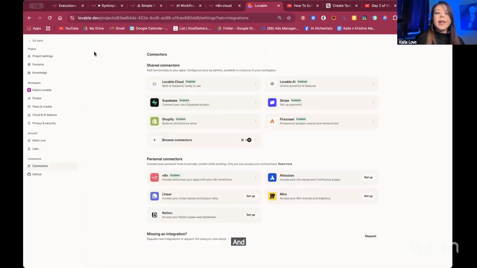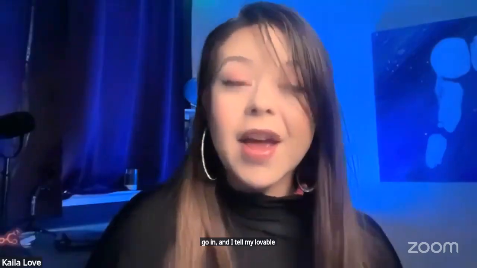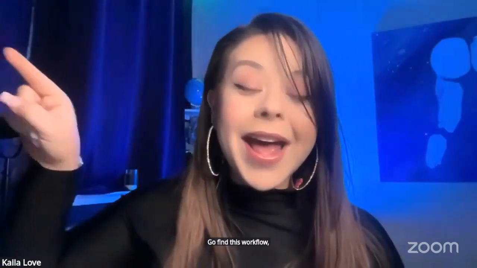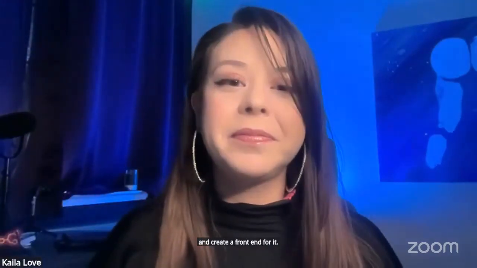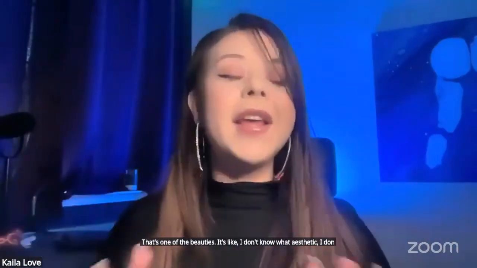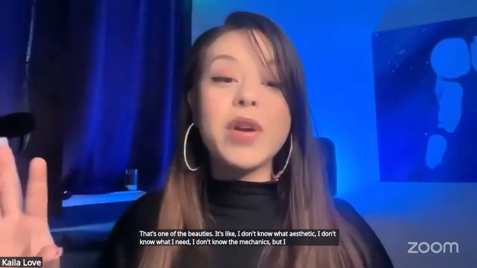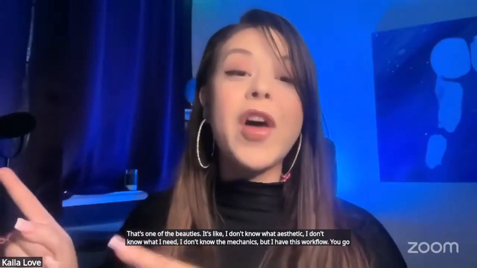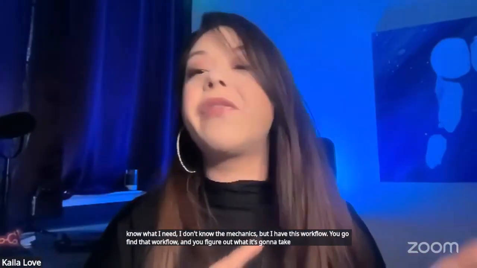And that is what allows me to now go in and tell my Lovable project, go find this workflow and create a front end for it. That's one of the beauties. It's like, I don't know what aesthetic, I don't know what I need, I don't know the mechanics, but I have this workflow. You go find that workflow and figure out what it's going to take to build the front end.